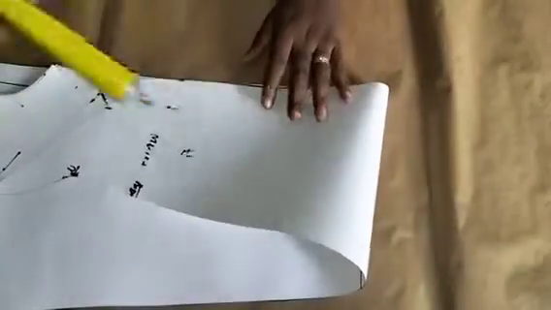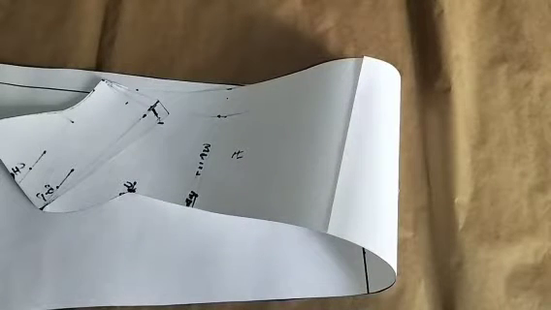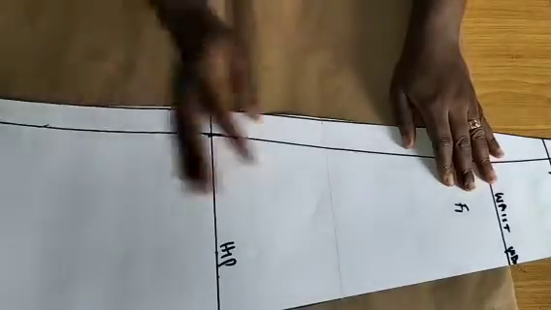So if you want it to flow a little more than 6 inches, you can go ahead and do 8 inches. So it depends on how flared you want this dress to be. So I will attach it right at the center from the waistline. Can you see? So that is where the flare will start. I believe you understand what I'm trying to explain here.